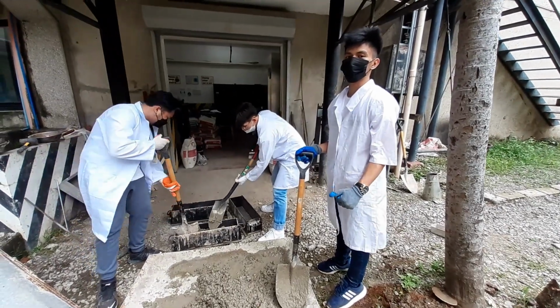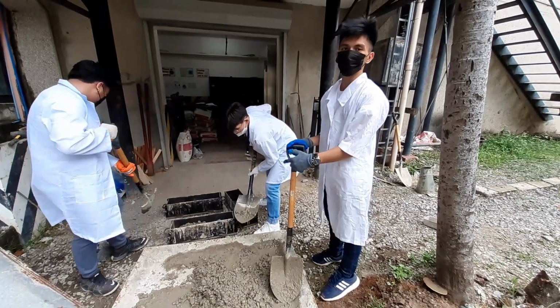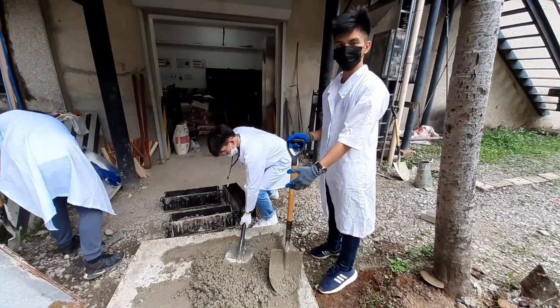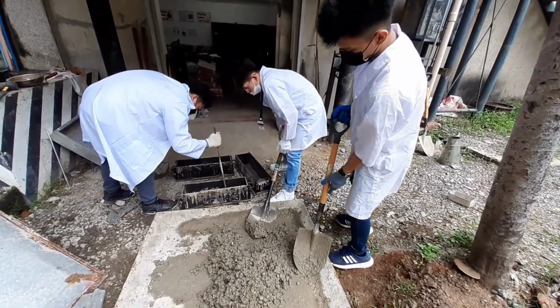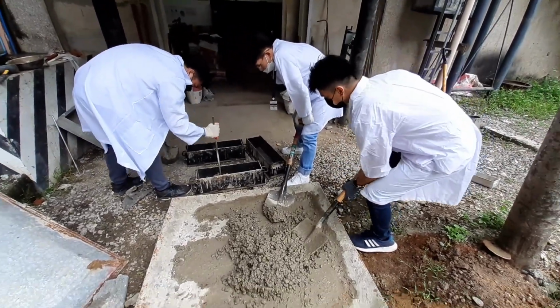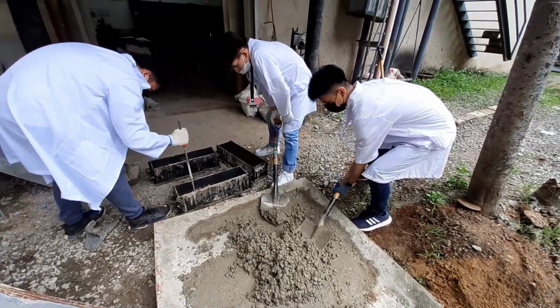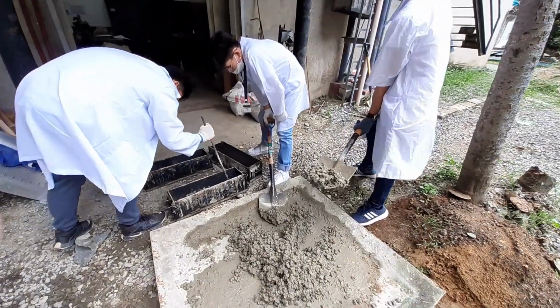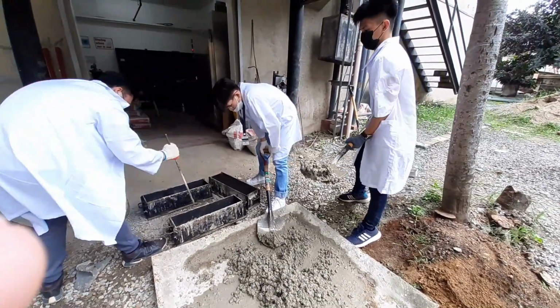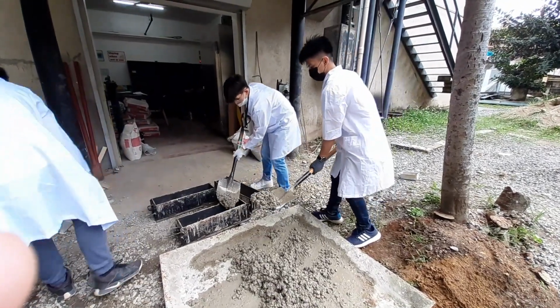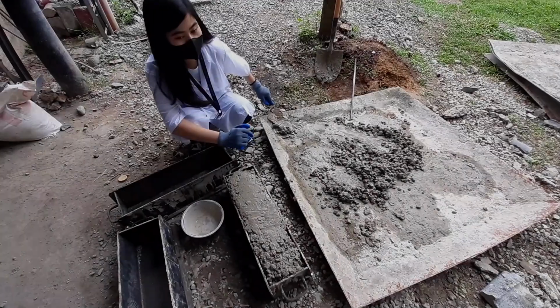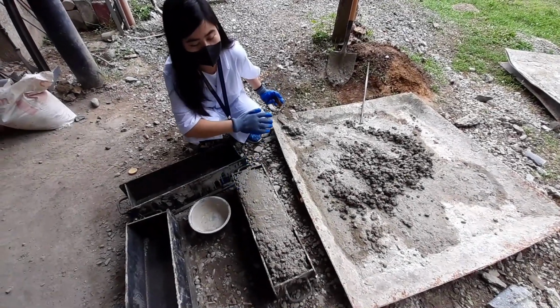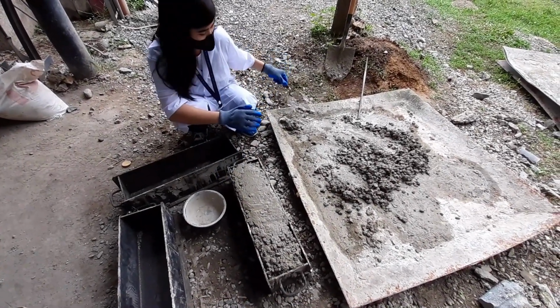Now that we passed the slump test, we're now going to fill the beam mold with the mixture. So now we are going to flatten the concrete mixture using a roller.